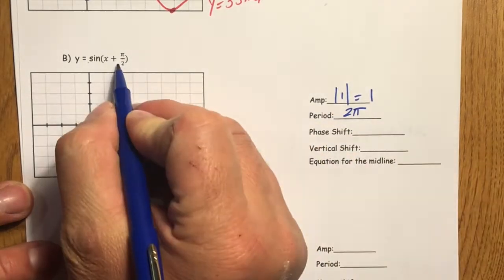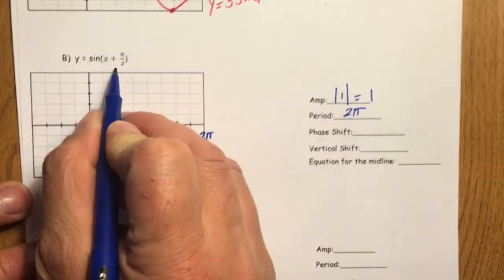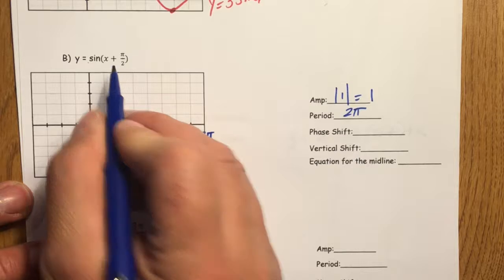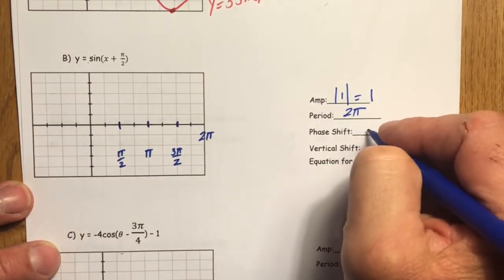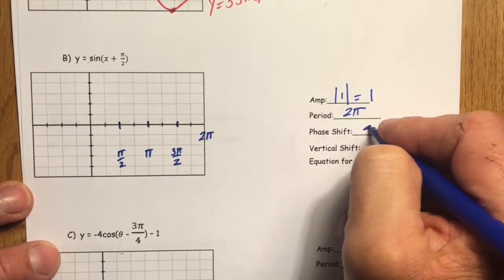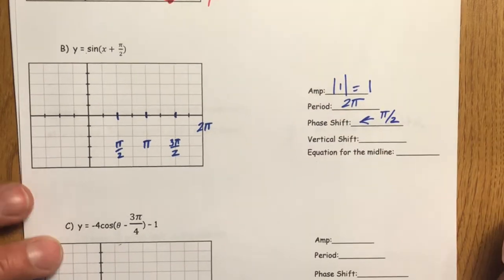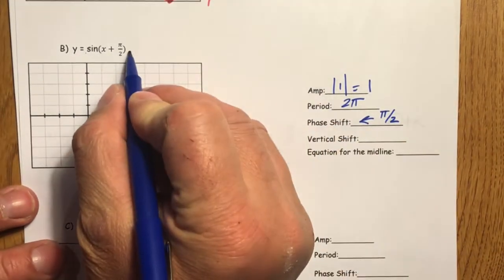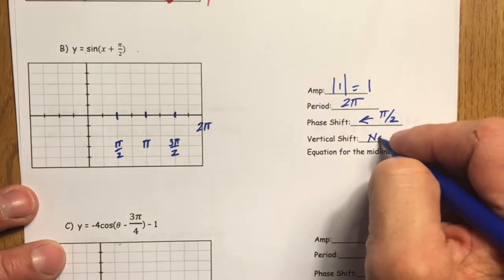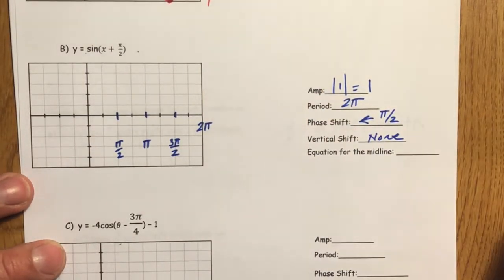Now, this one has a phase shift. It's inside the parentheses. Remember, h is a liar. So this means I'm going to move left pi over 2. Do I have a vertical shift? Nope. There is no vertical shift.